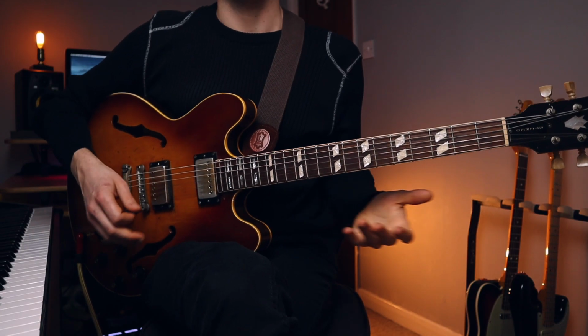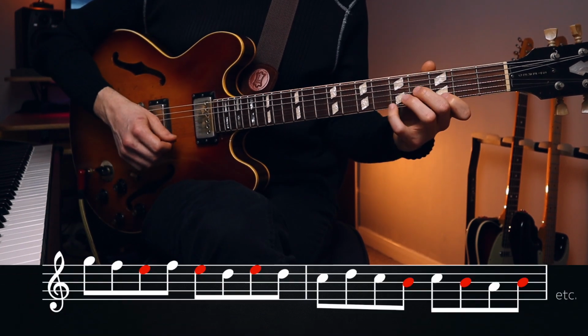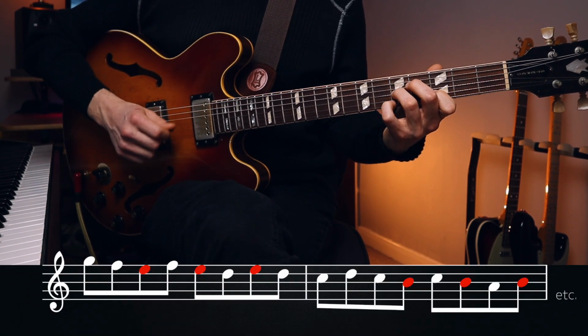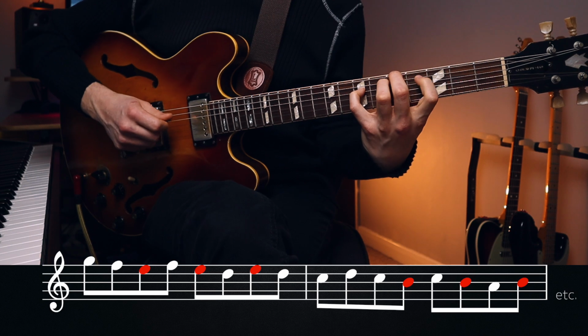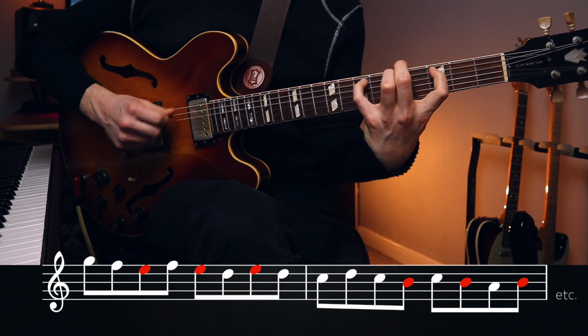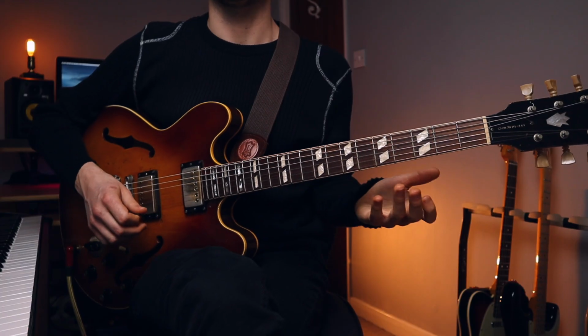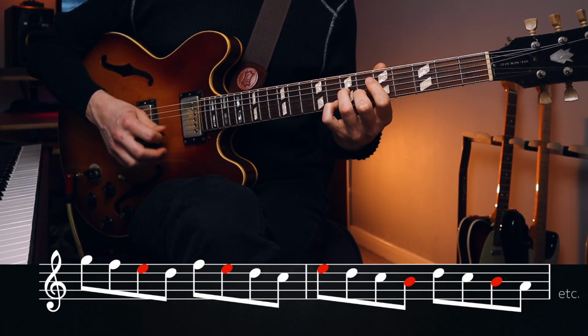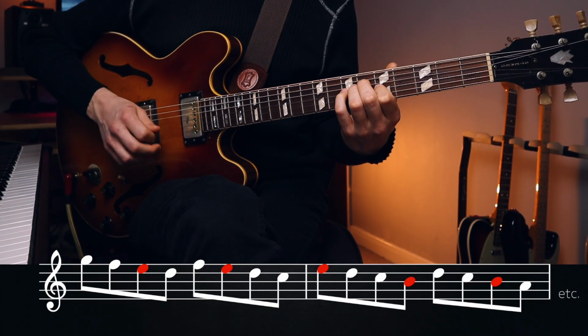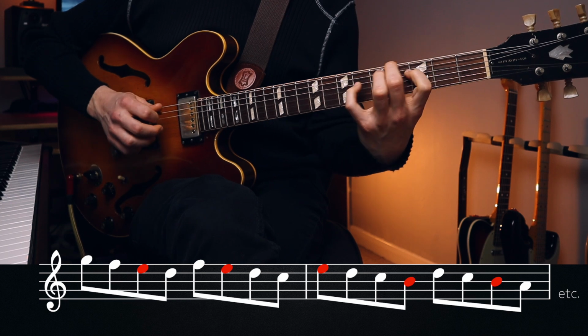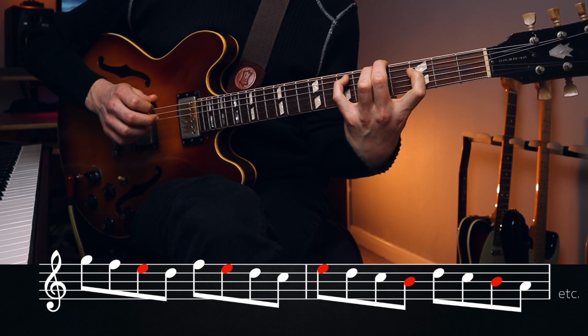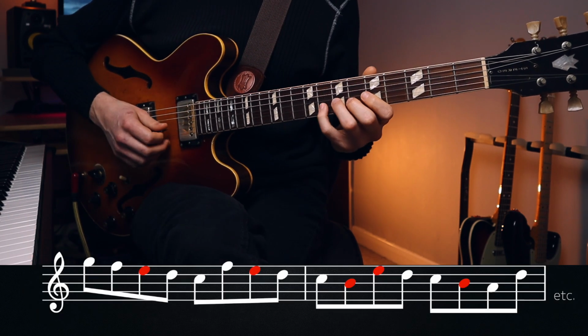For example, we could practice these scales in groups. Here's groups of 3. We could also do groups of 4. Maybe groups of 5.